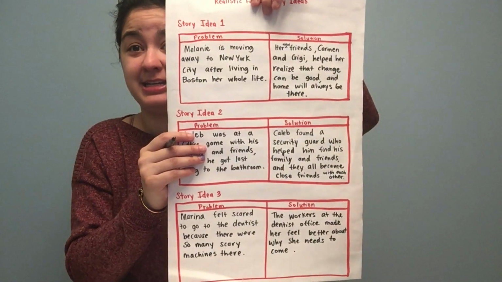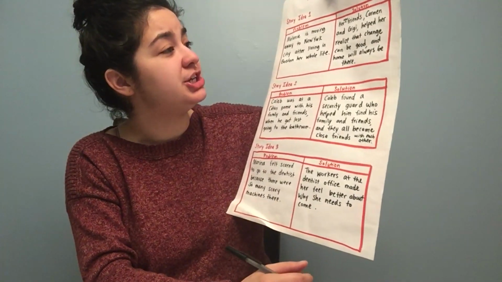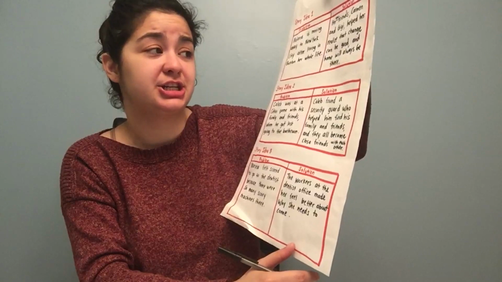Okay, now we're going to go to our solution. And in our solution, you can push yourself to think of a lesson you want your reader to learn as they solve the problem. Now, my character solution, going back to my ideas chart, her new friends, Carmen and Gigi, helped her realize that change can be good and home will always be there.